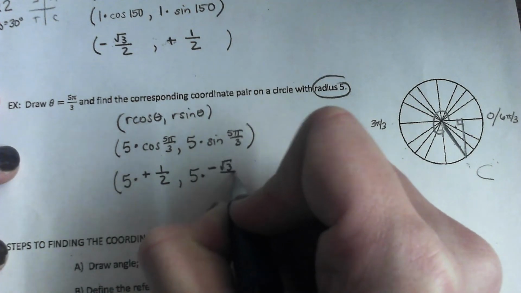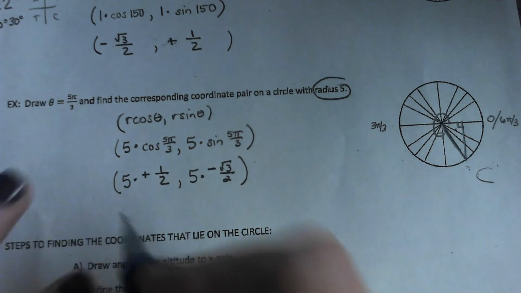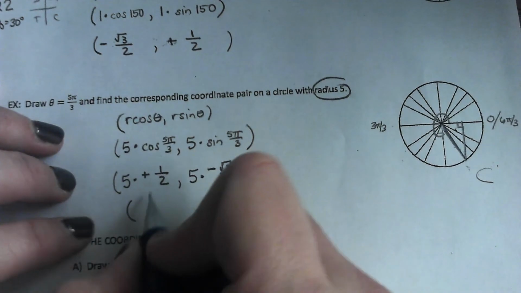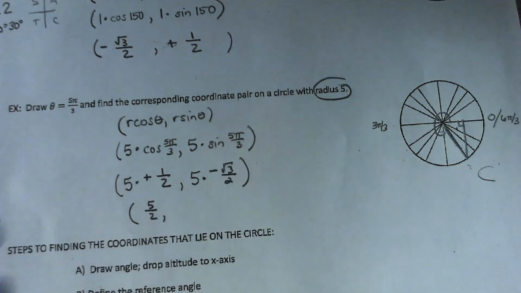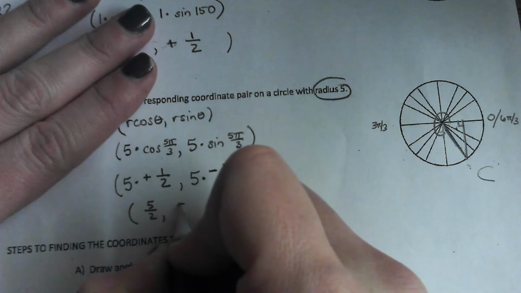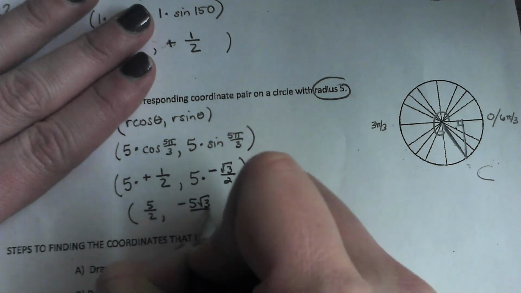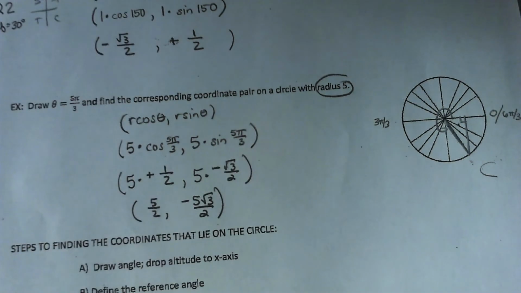Root 3 over 2. So when I clean this up, 5 times 1/2, you can just write 5/2. And 5 times negative root 3 over 2 is going to be negative 5 root 3 over 2. And there's your coordinates at the end of that terminal ray.